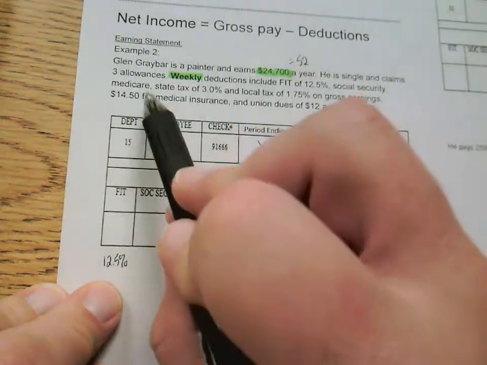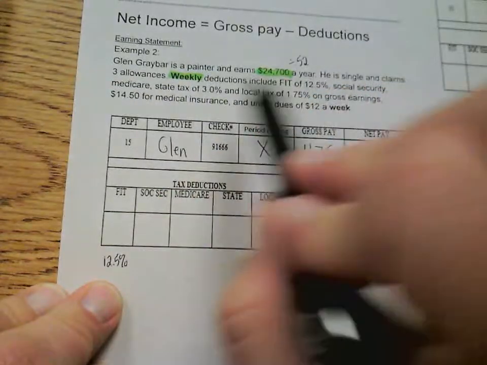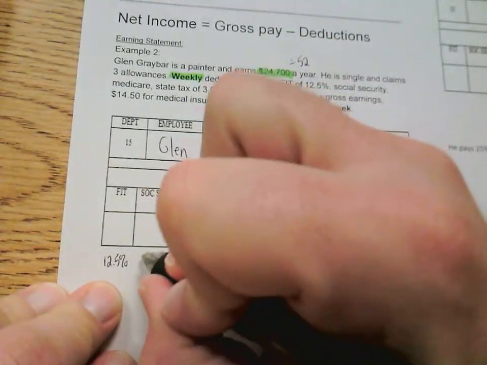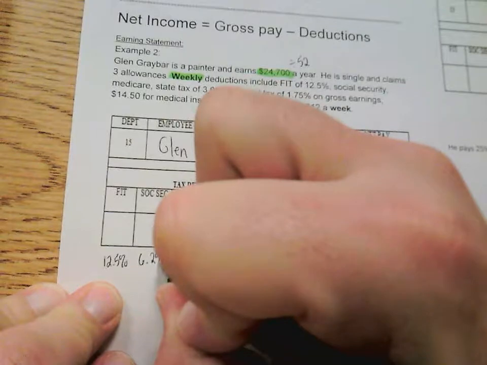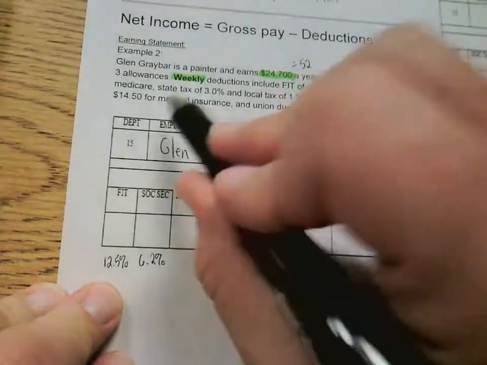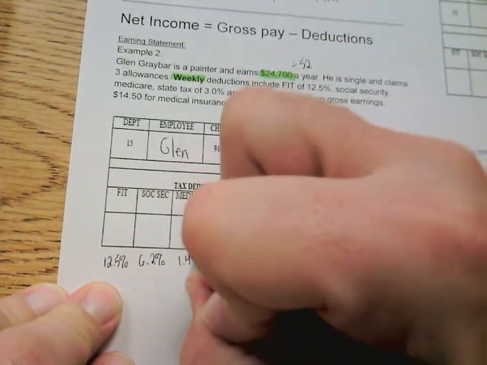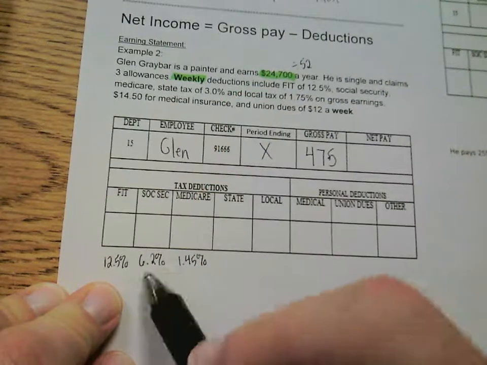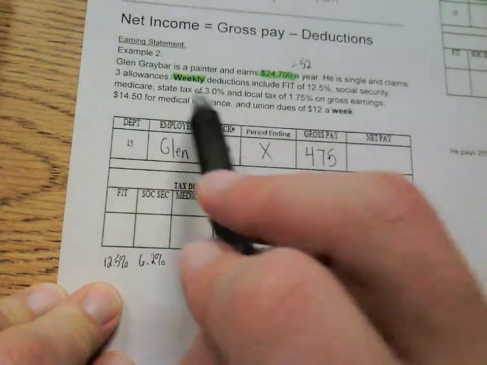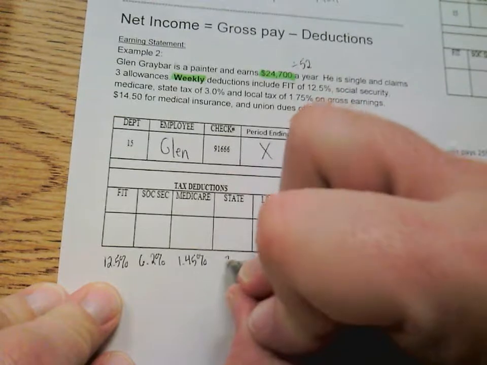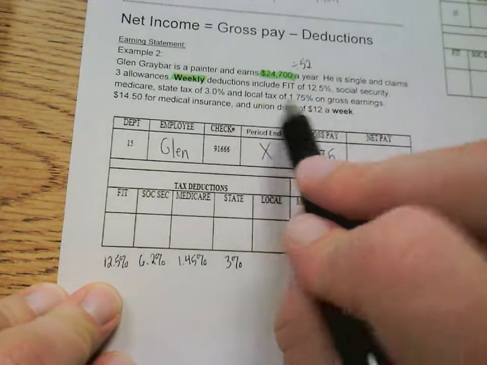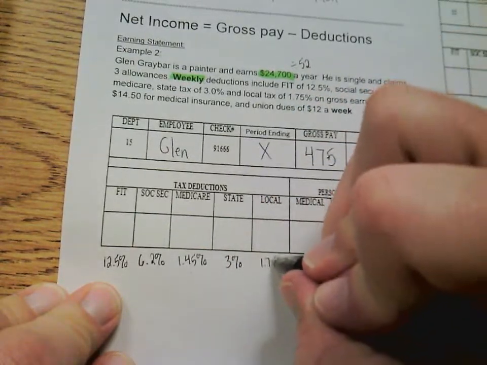Social Security, Medicare, okay. Now, these are 2 numbers that I'm going to make you remember, but not right now. I'm going to give it to you. Social Security is always 6.2%. Medicare is always 1.45%. You're going to have to remember that. The state tax is 3%. The local tax is 1.75%.